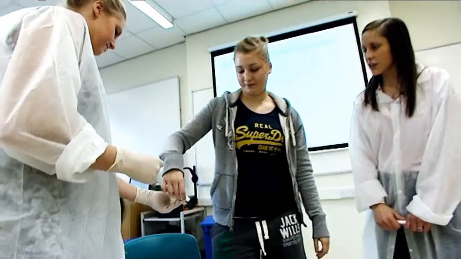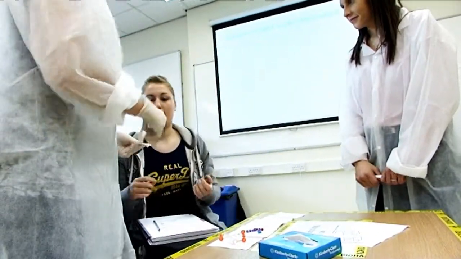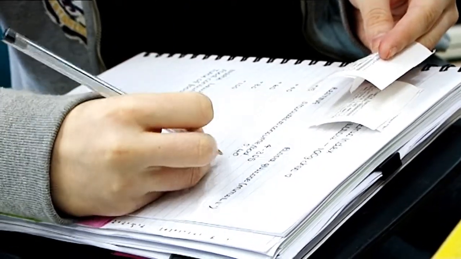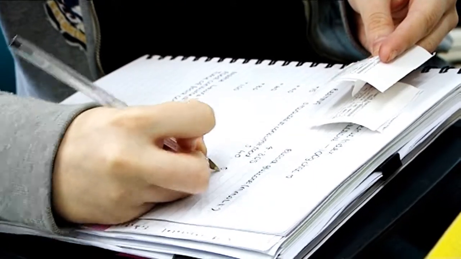So what values did you get? So you can start plotting your graph now and thinking about what happens. So what were you expecting to happen now after it's gone up slightly?